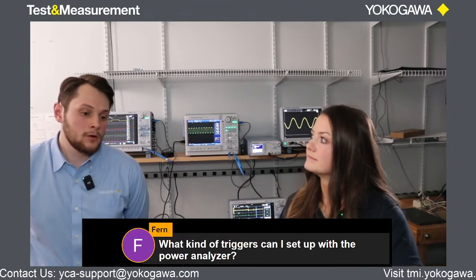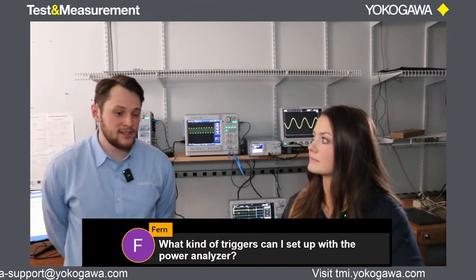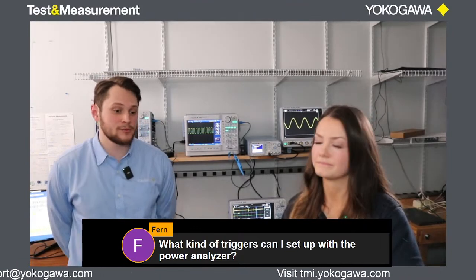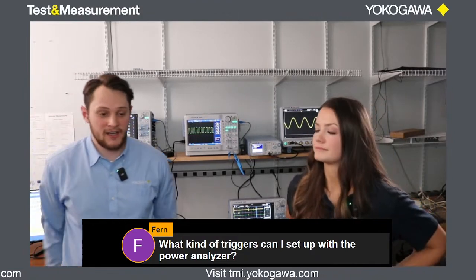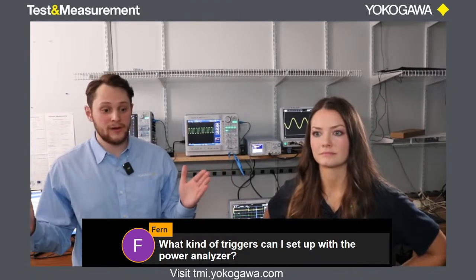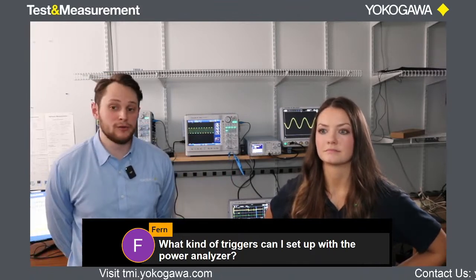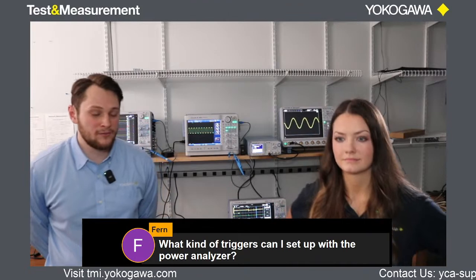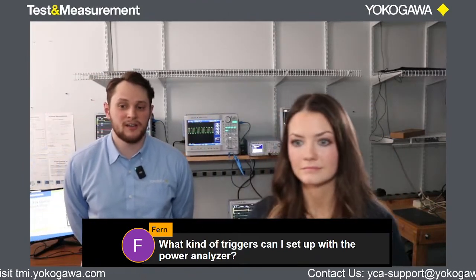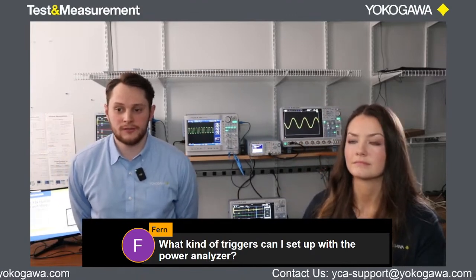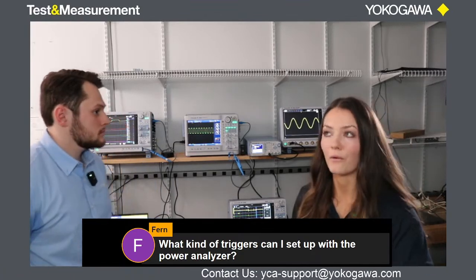One of the things maybe we should note is that the power analyzer isn't necessarily a triggering device like oscilloscopes are. It's an averaging device. It's taking instantaneous data and then averaging it over a period of time, which we call update rates, and then it spits out an update of the newly calculated data. So the kind of instantaneous data you're looking at with an oscilloscope isn't necessarily what we're trying to get from a power analyzer.